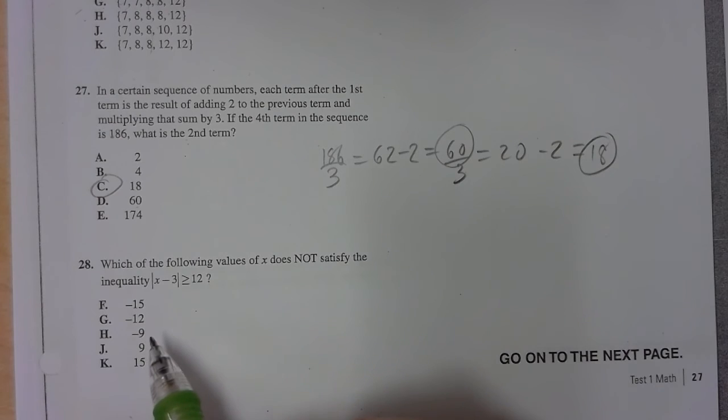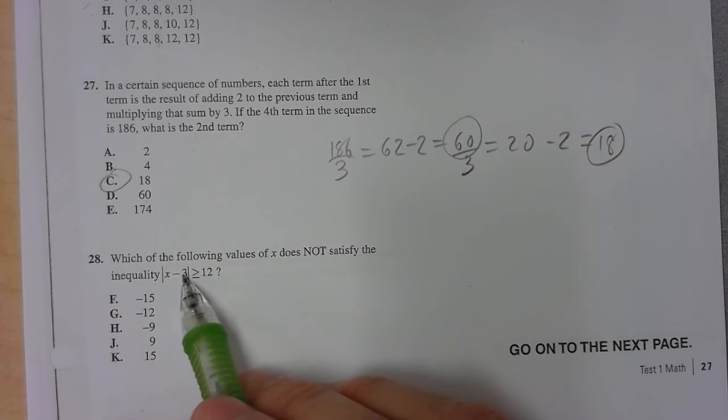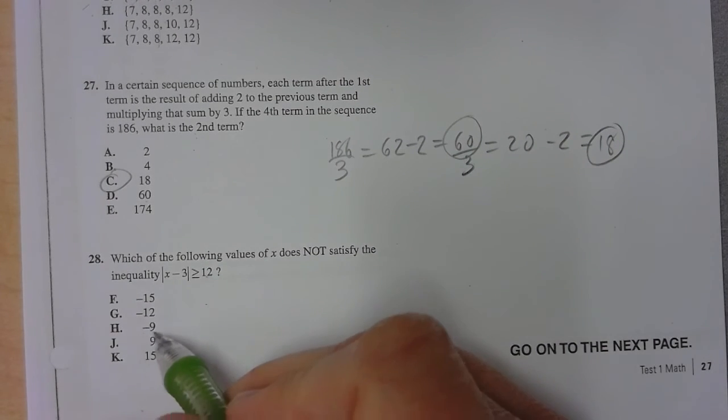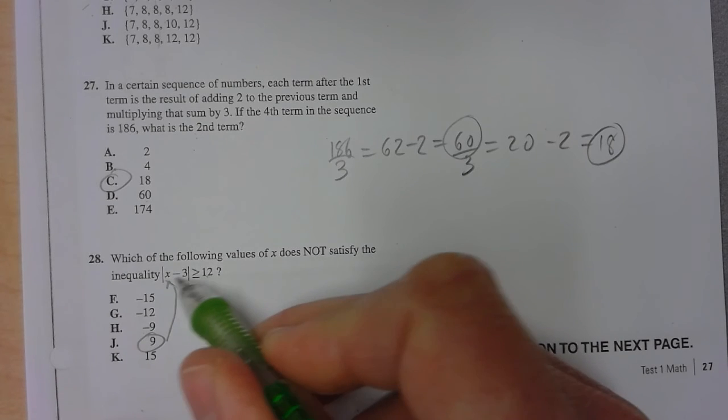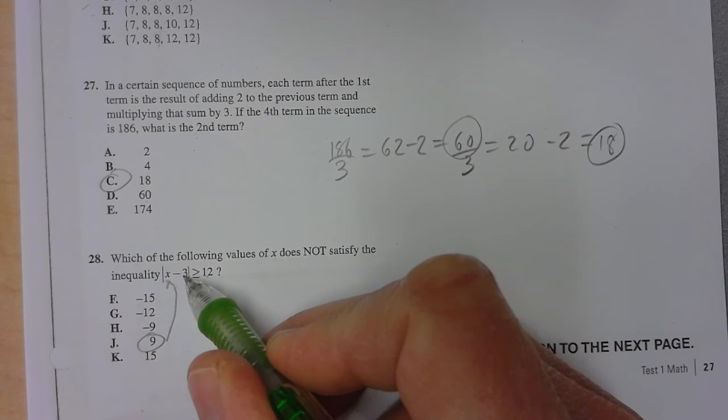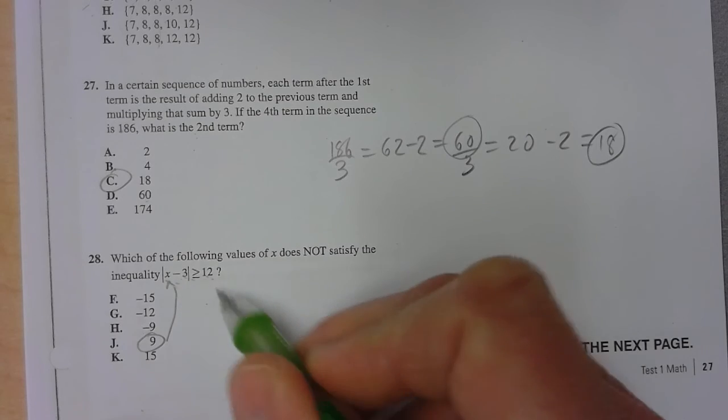Which one does not work? You put a number here, take the absolute value, it has to be greater than or equal to 12. 9 is an issue because that minus that is only 6, and 6, absolute value is 6. 6 is not greater than 12, so the answer is 9.